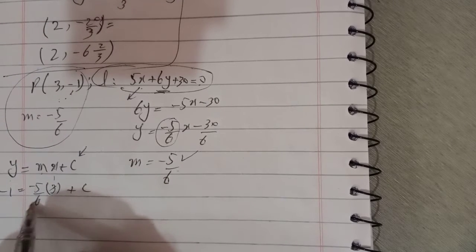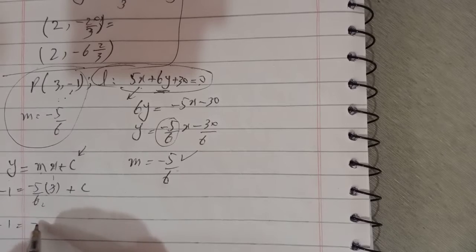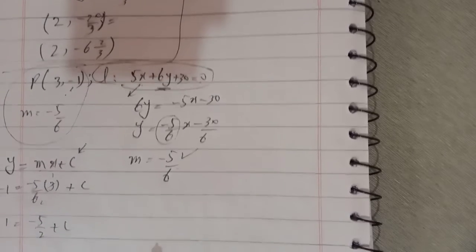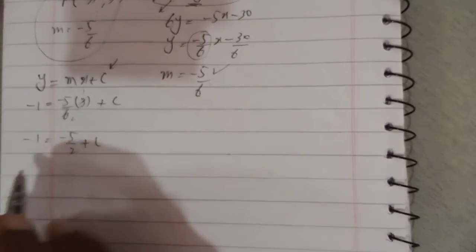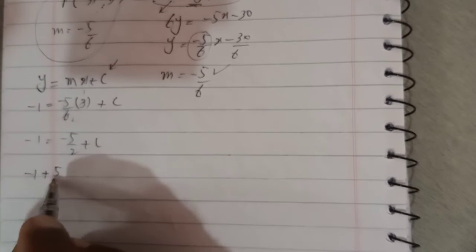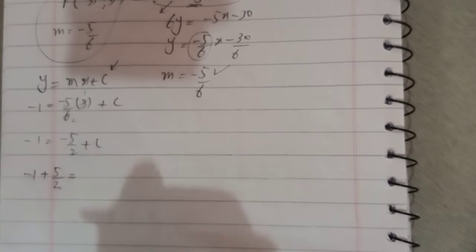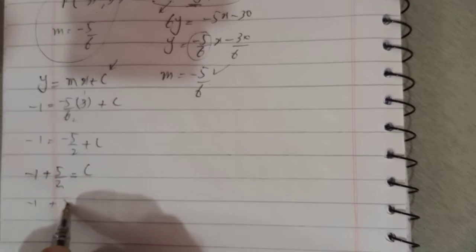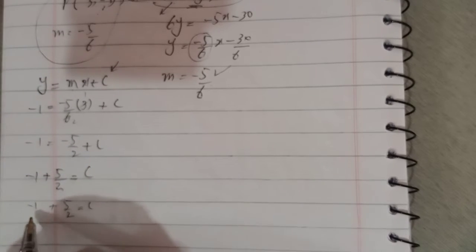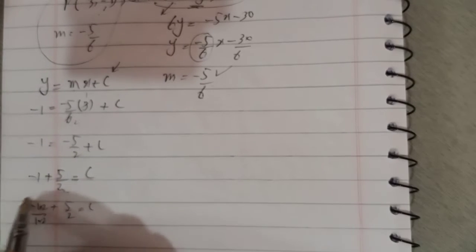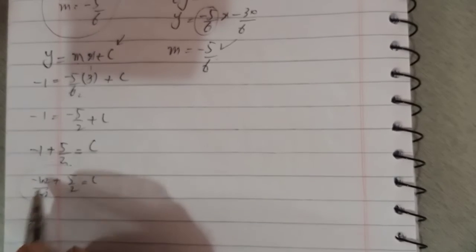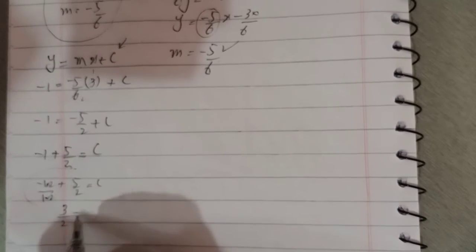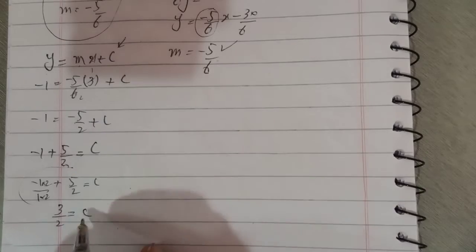Do cancellation, 3 ones are 3, 2s are 6. Minus 1 is equal to minus 5/2. I shift this minus 5/2 to the other side. With the help of LCM, I will solve this left hand side. So 3/2 is the answer, c. So I have calculated c.